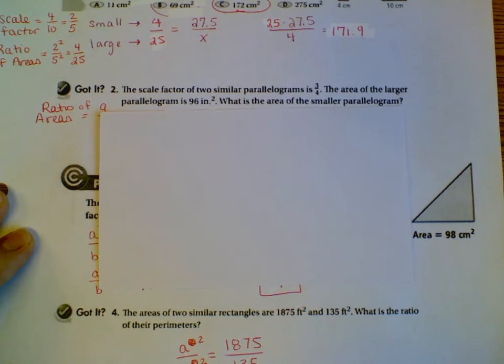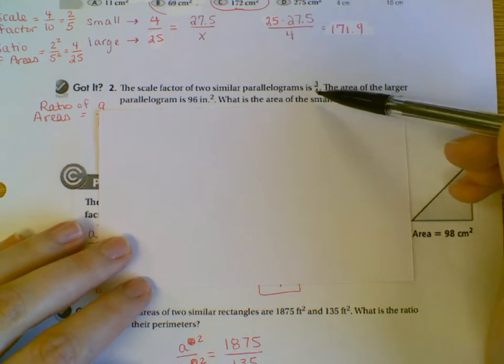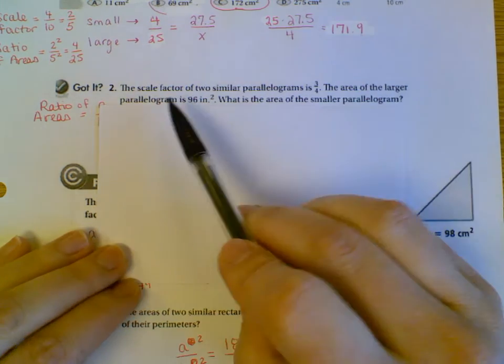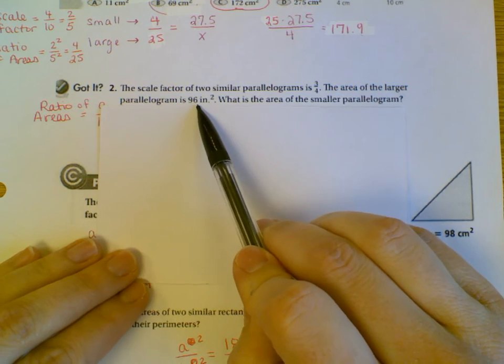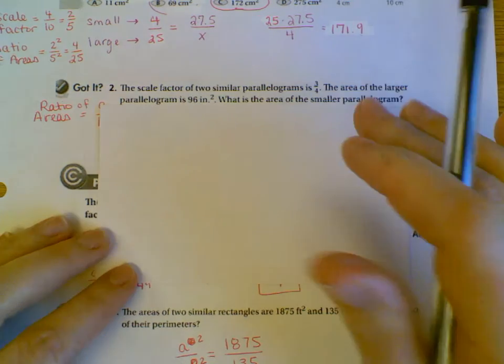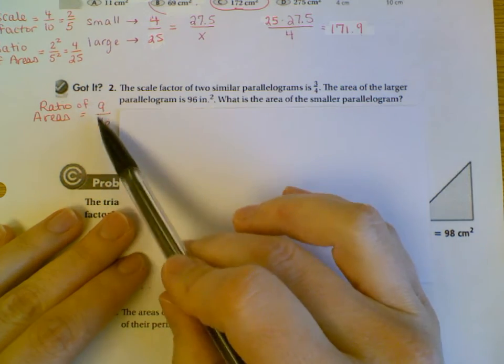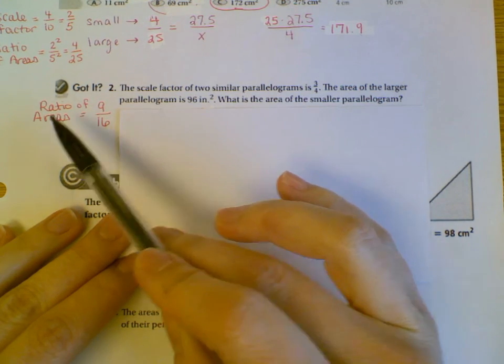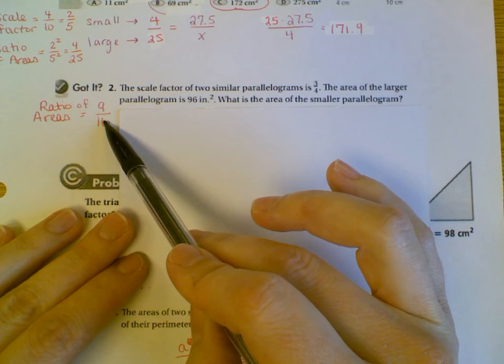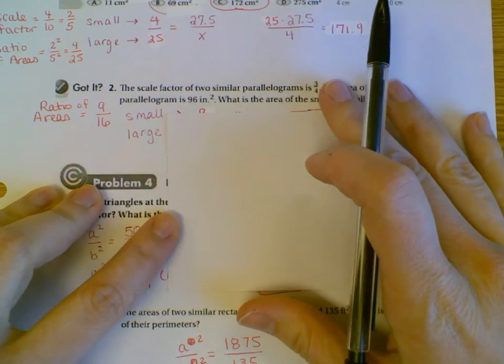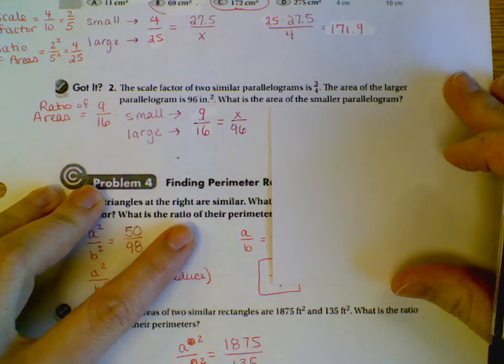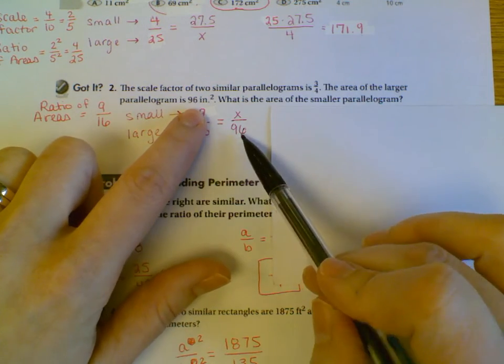So on the next one, it has a scale factor of 3 to 4, and it says the area of the larger parallelogram is 96. So again, this is my scale factor of 3 to 4, so then I would need to square it to find the ratio of the areas. So that's why you're going to use 9 over 16 on the left-hand side of your proportion. So then you want to match up the 96 with the same figure.